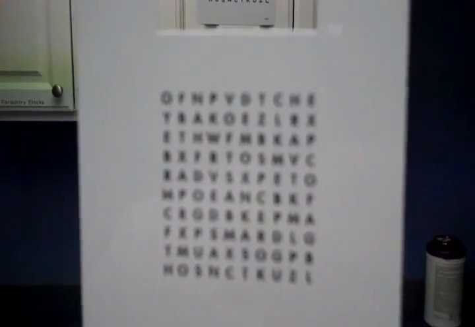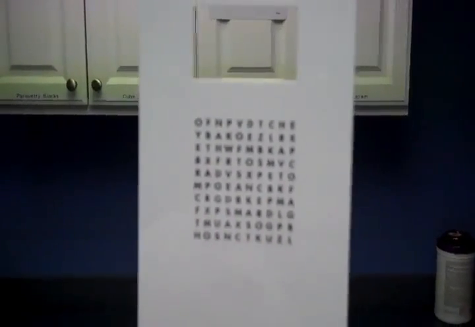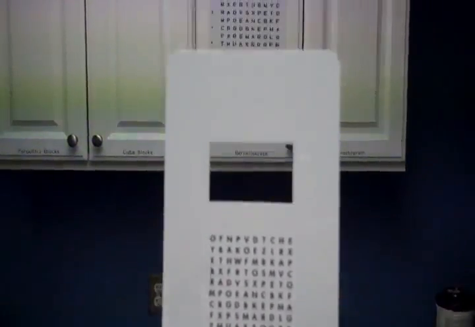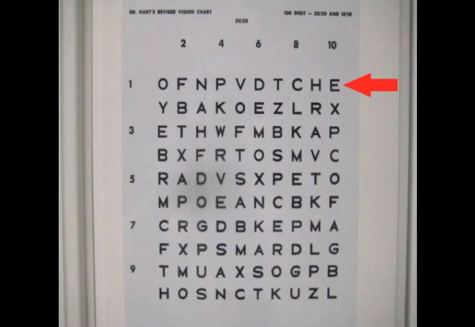Then slowly bring the handheld chart closer to your eyes until the letters become blurry. Hold the card still and try to clear the letters. Blinking is often helpful. If you are unable to clear the letters at that distance, return the handheld chart to Harmon's distance and clear the first line of letters on the distance heart chart.